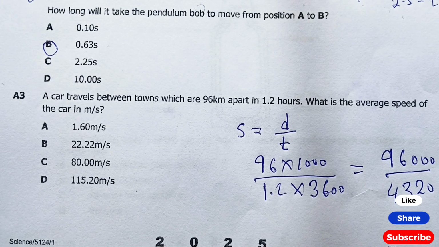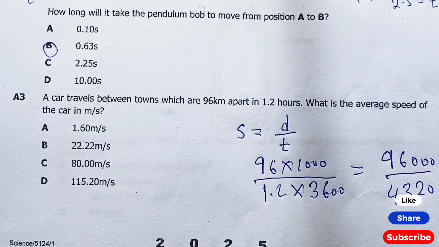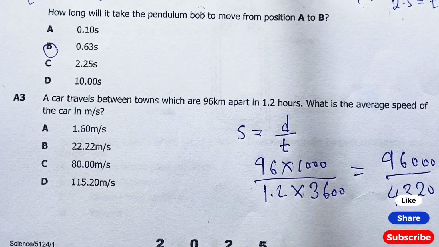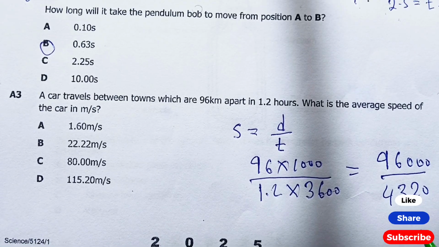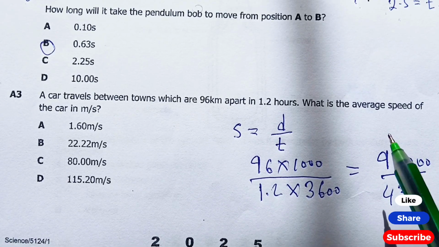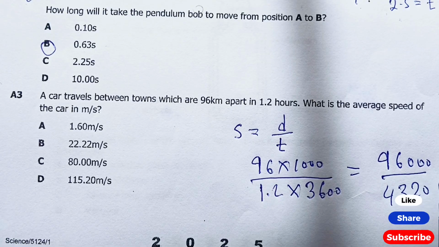Then you have to divide 96,000 by the number which is down, 4,320.